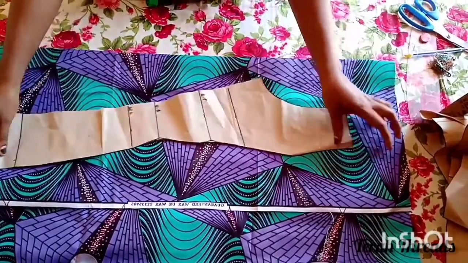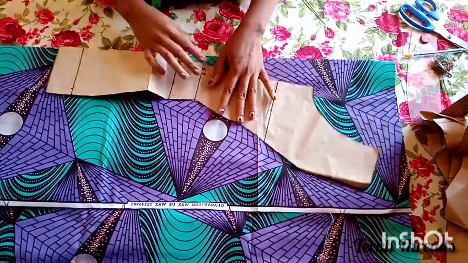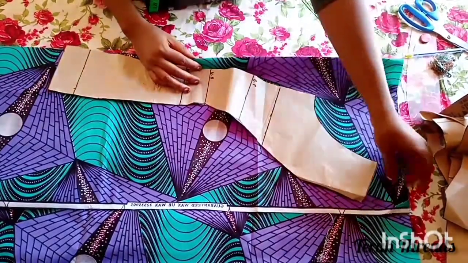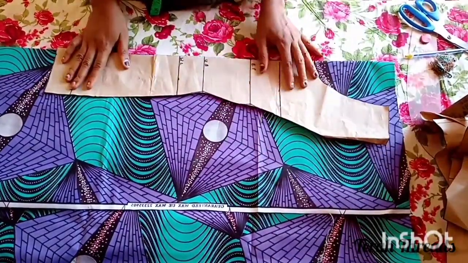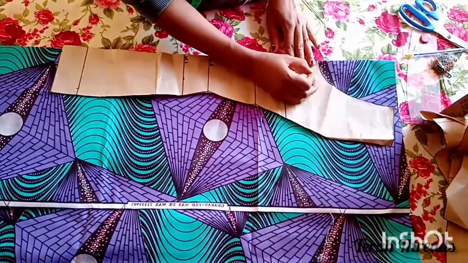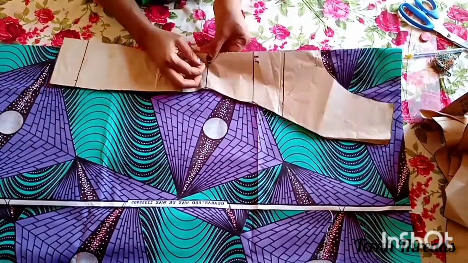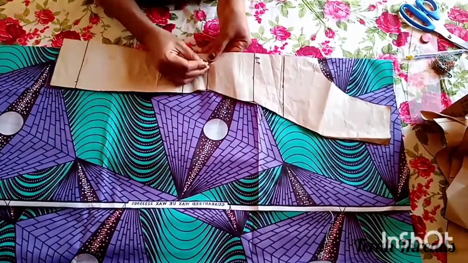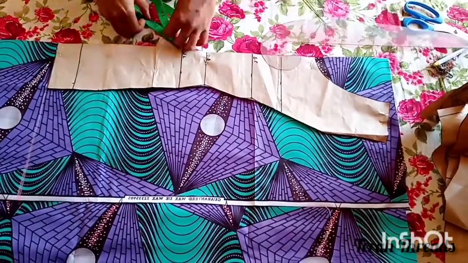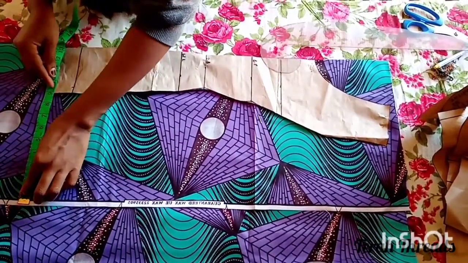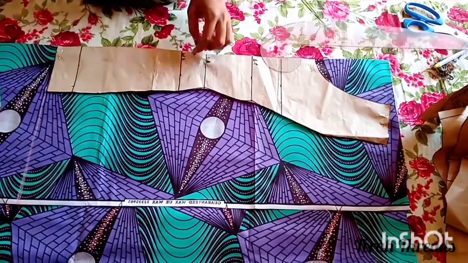I'll be cutting the center front first. Make sure the fabric is on fold. Okay. And I'll secure it firmly to the fabric. Secure the paper firmly to the fabric. Then after this, you go ahead and put in your extension.